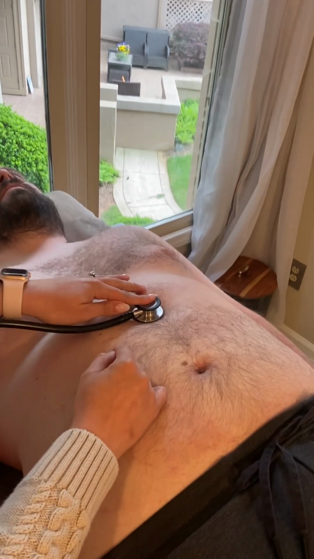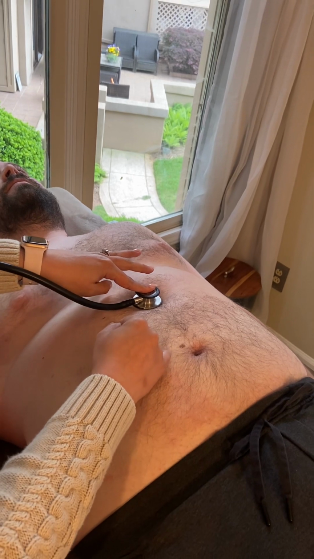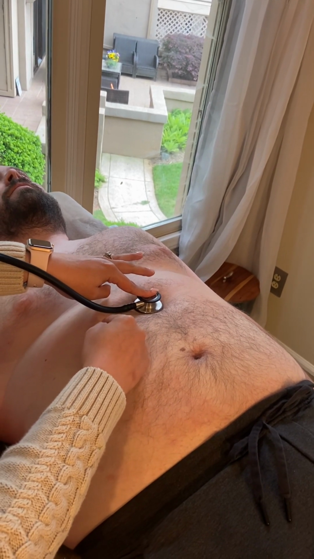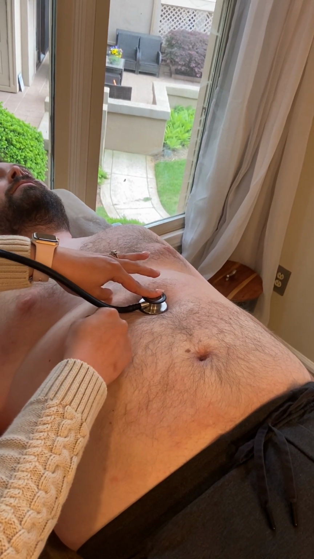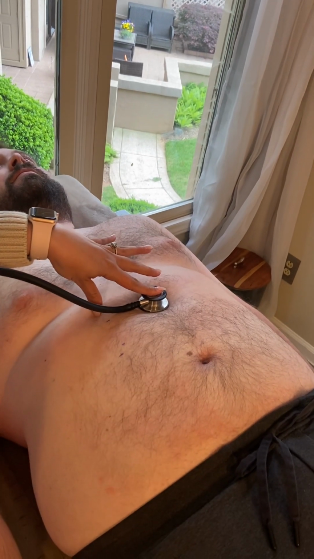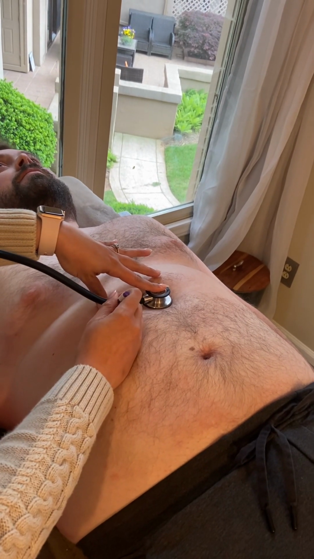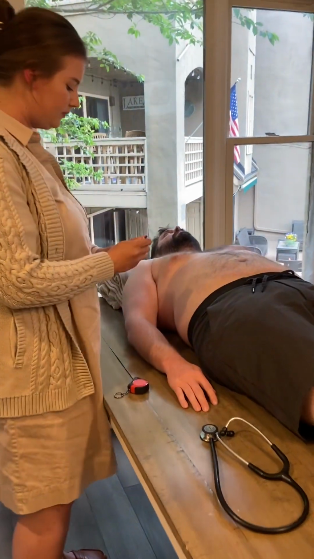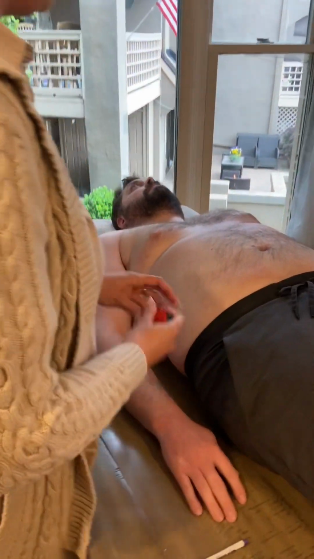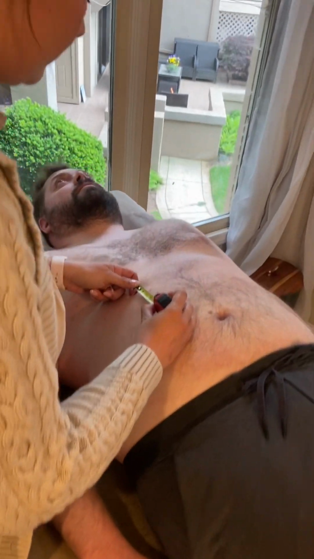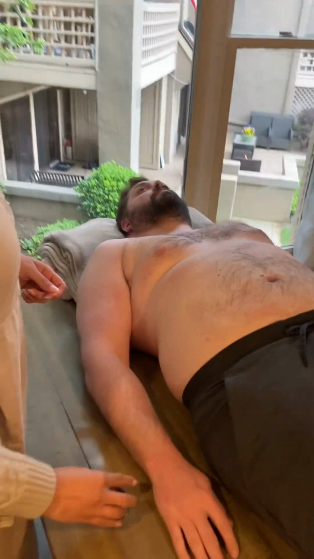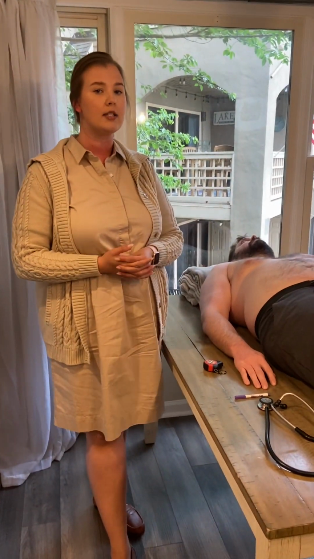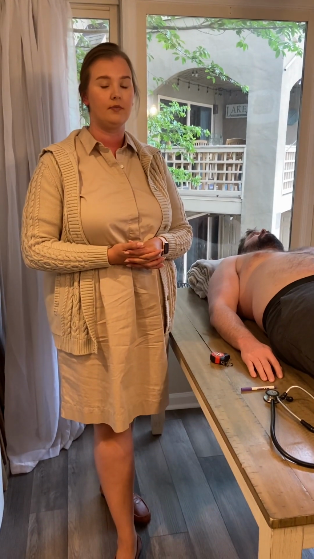Now I'll continue to scratch up until I hear the sound less. I will now measure the distance. The distance is 9 centimeters. Expected or normal findings is approximately 10 centimeters.